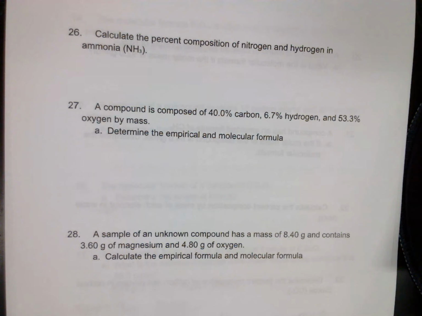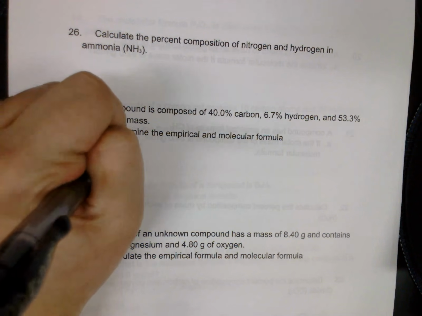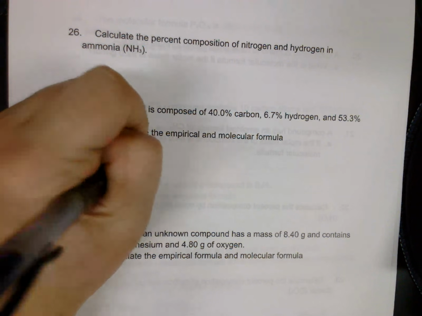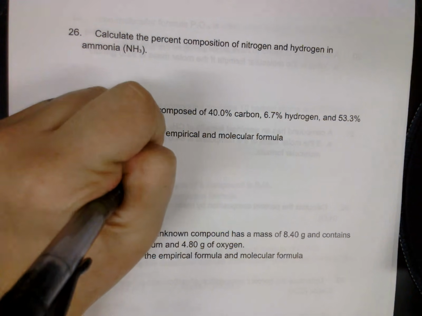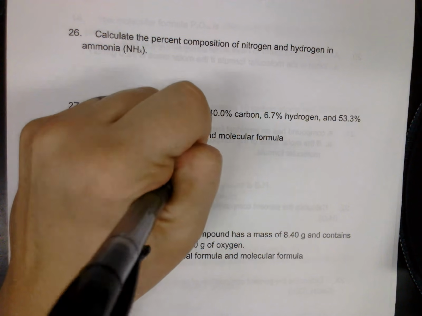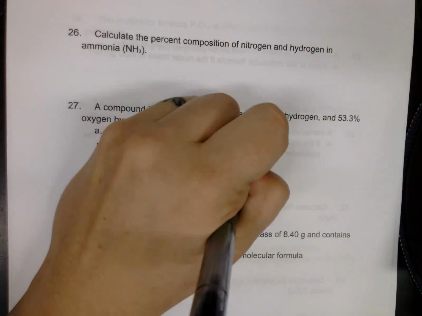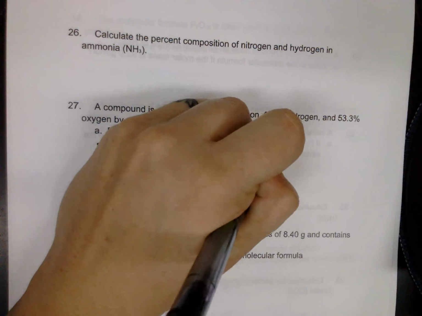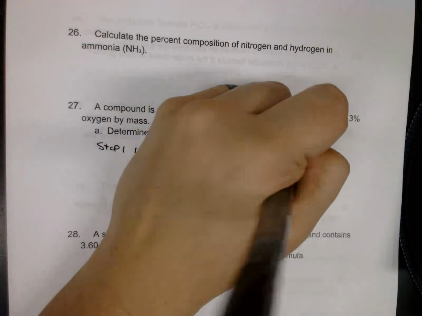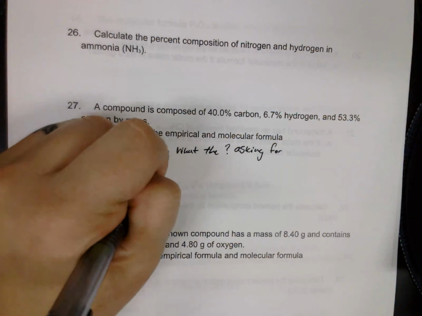Now we're going to identify the molecular and the empirical formulas. So step 1 is to identify what the question is asking for. Step 2 is to separate out our atoms.